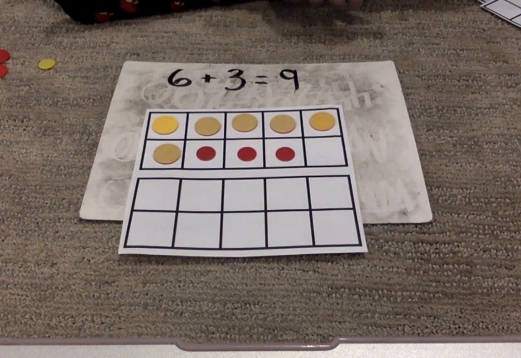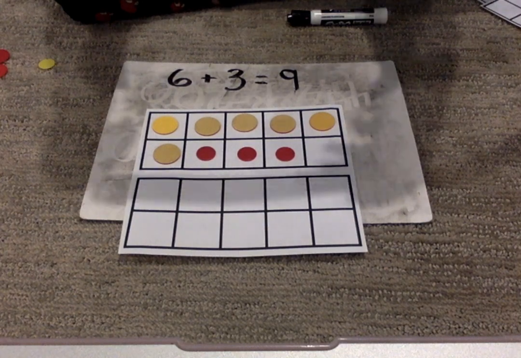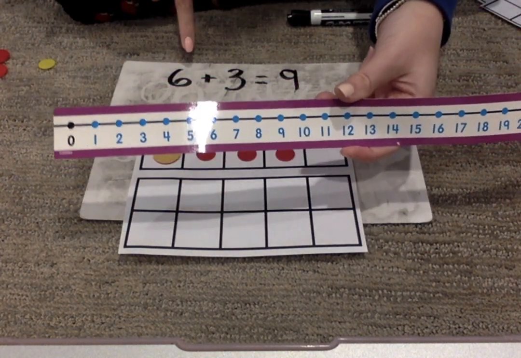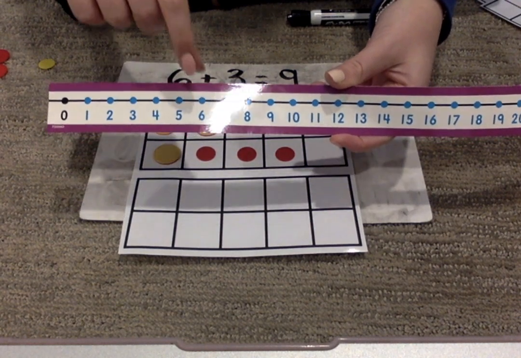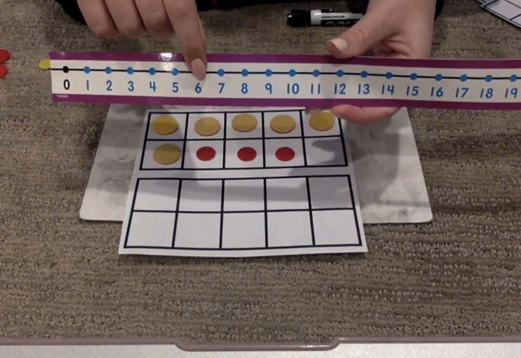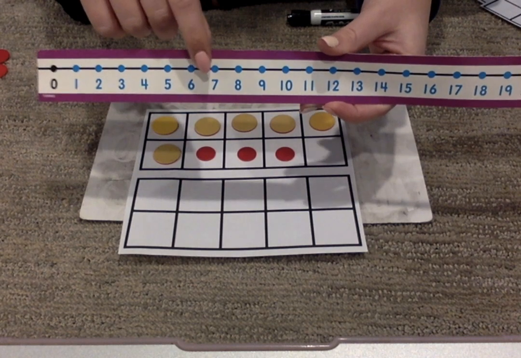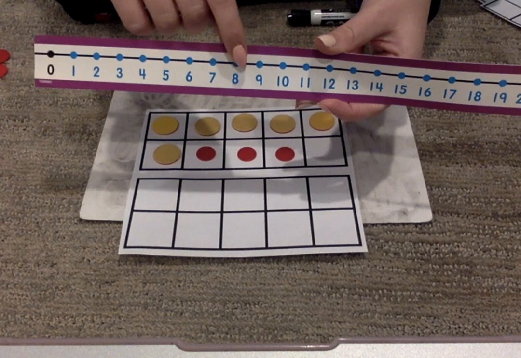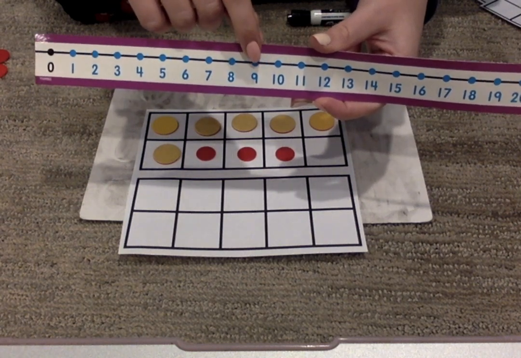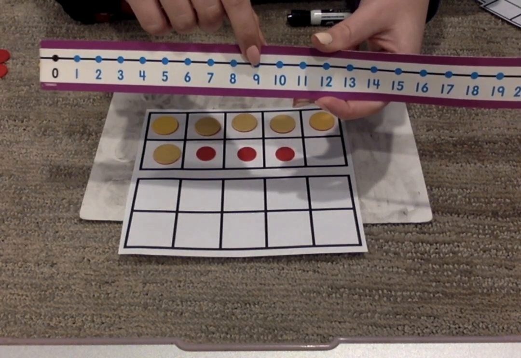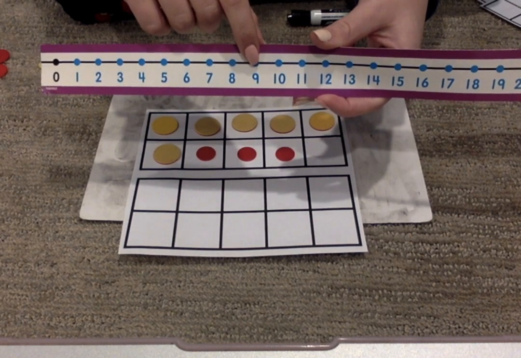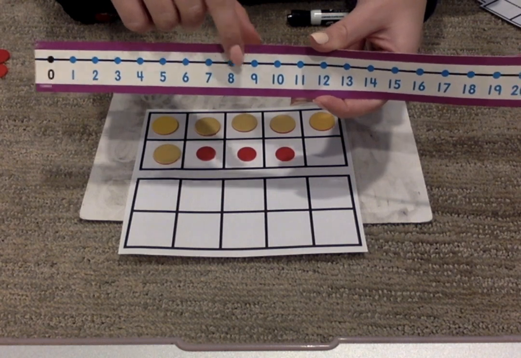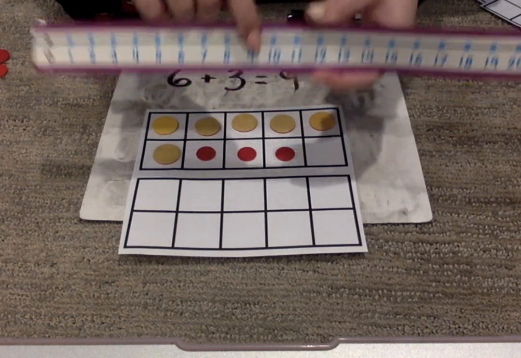I can also do this on a number line. So when you add in a number line, you need to find the first number. So my first number in my addition sentence is 6. So I'm going to start at 6 and I'm going to count 3 more. You don't count the 6. That's where you start. 1, 2, 3, and I get to 9. Remember when we were hopping on our frog jump number line? It's the same thing. You take 3 hops. 1, 2, 3. It equals 9.